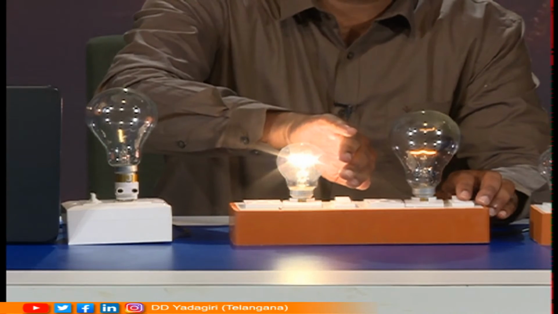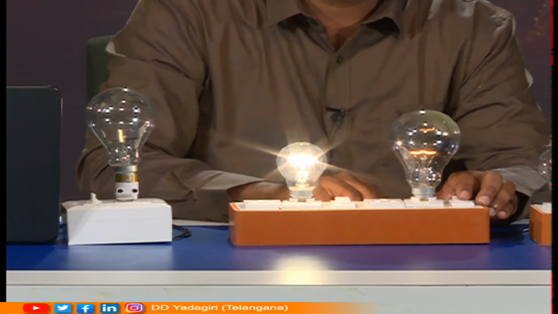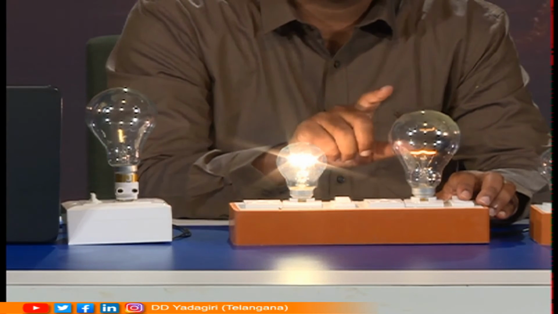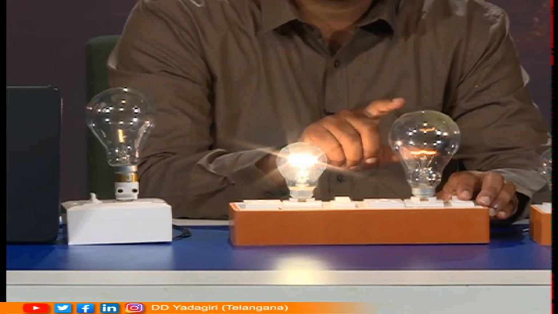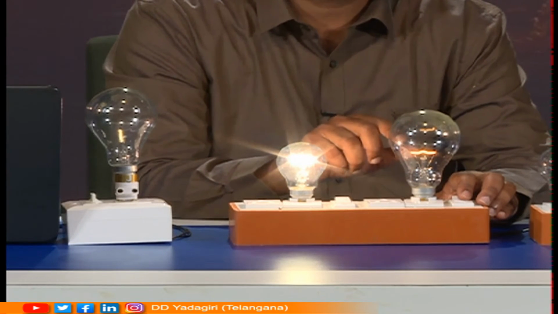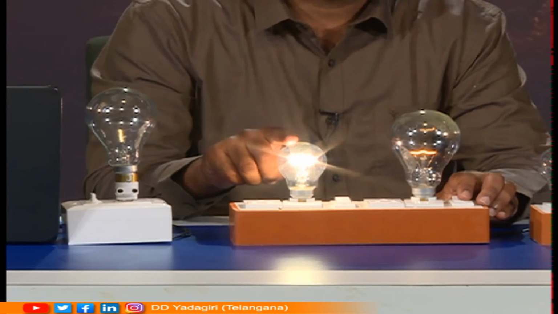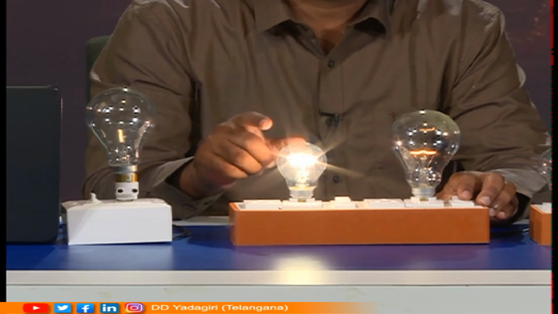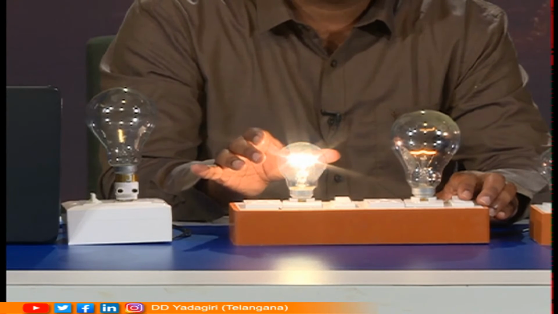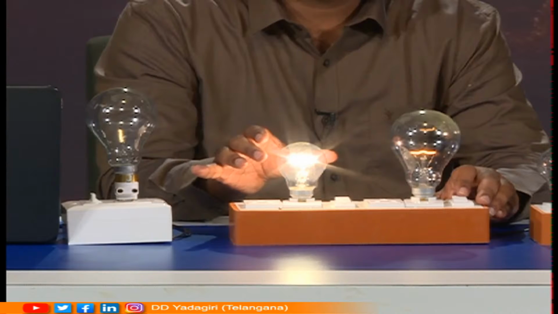This is glowing much dimmer. This is because this 200 watt bulb has a lesser resistance and hence the voltage across this bulb is lesser in a series connection. 100 watt bulb has a greater resistance and hence this one will have more voltage in a series connection.